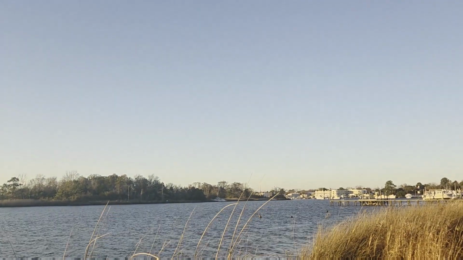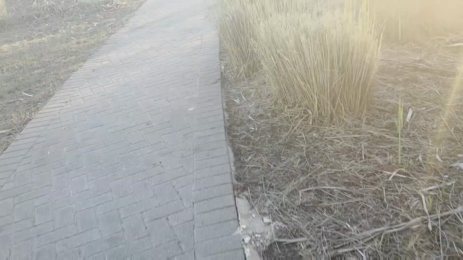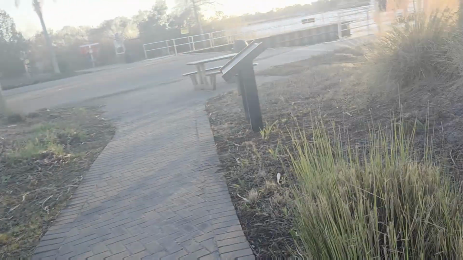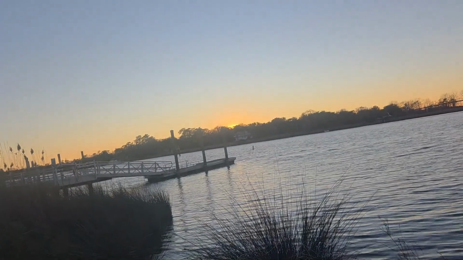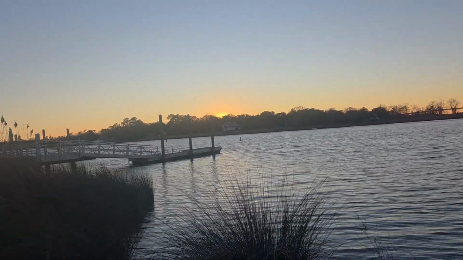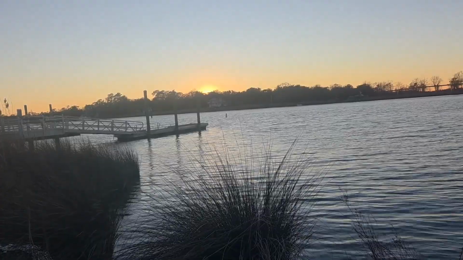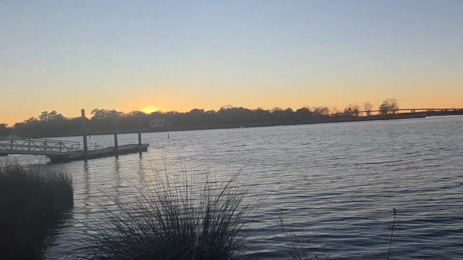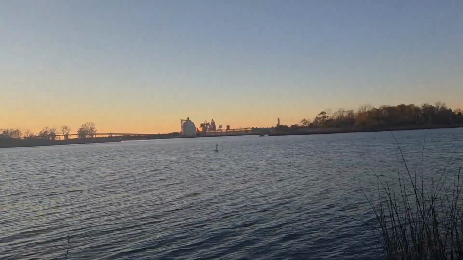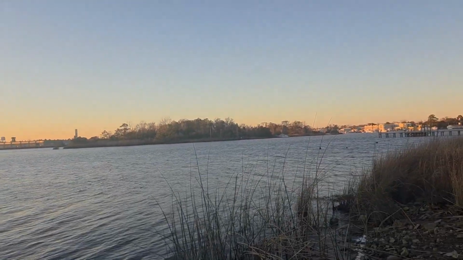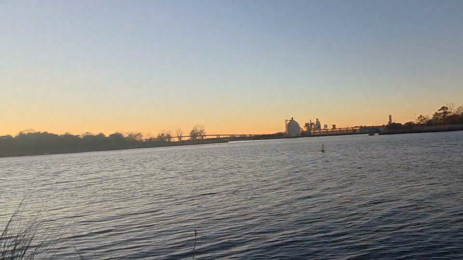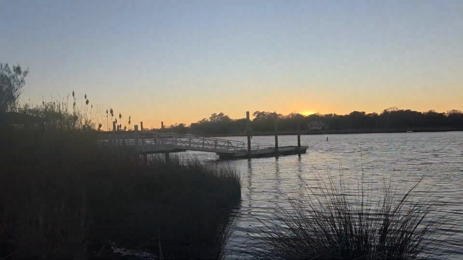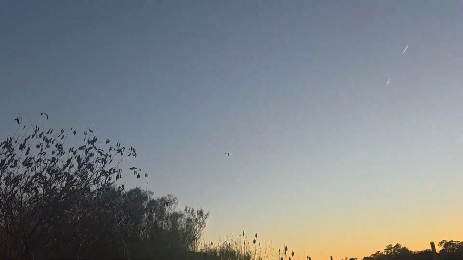Here's the waterfront here. Okay, here's the boat launch. Sun setting over this bay here. East Bay Park, Georgetown, South Carolina. Plane going over here.